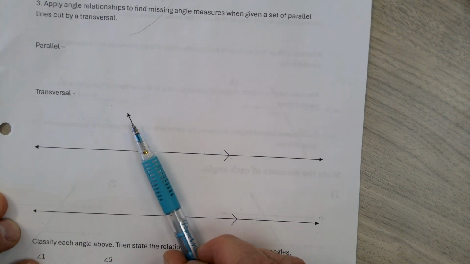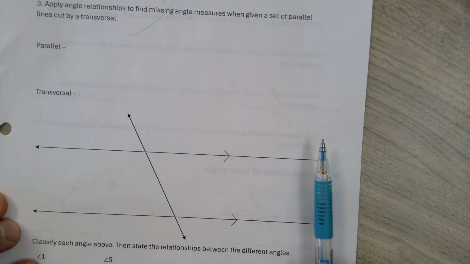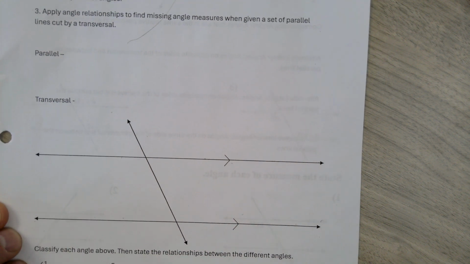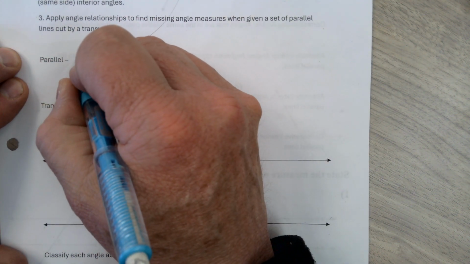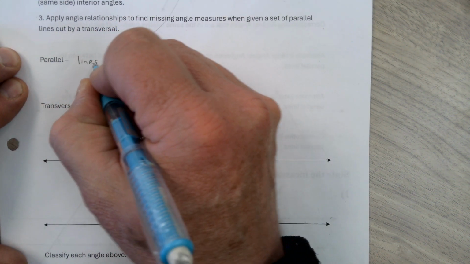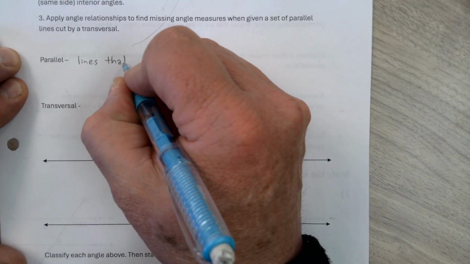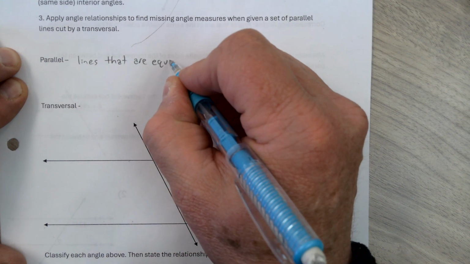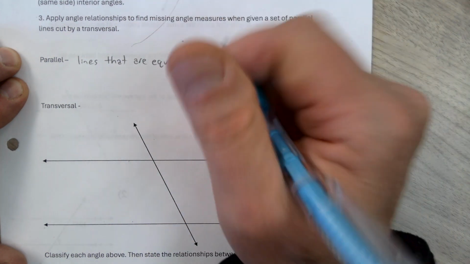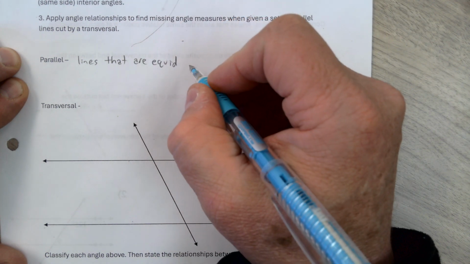So we would never measure distance with the slanted line, but the straight distance at 90 degrees is the same all the way across. So the first thing I would say for parallel lines is they are lines that are equidistant.